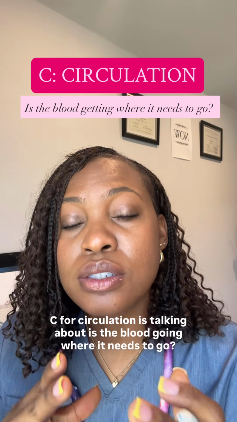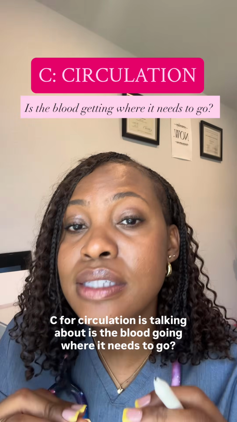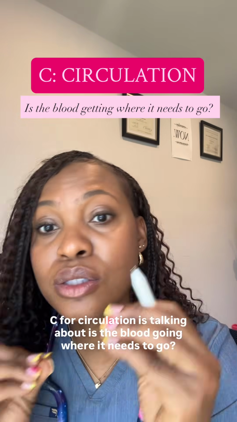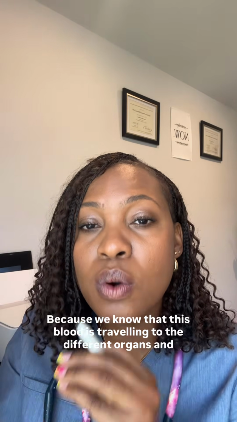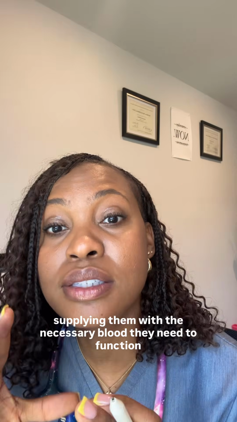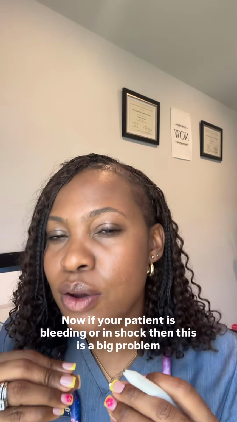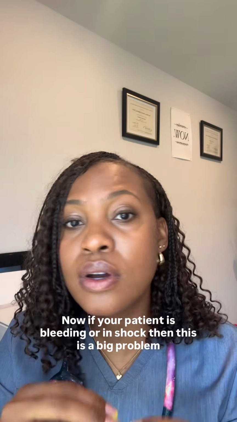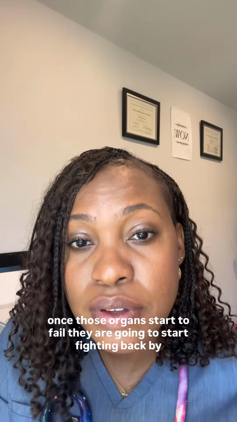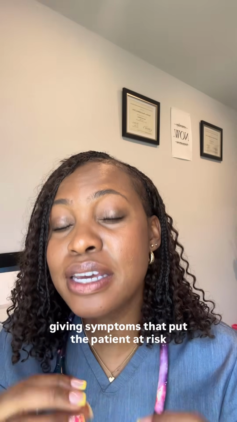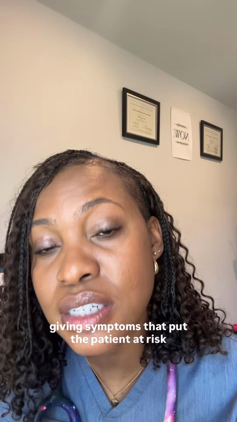C for circulation is talking about, is the blood going where it needs to go? Because we know that this blood is traveling to the different organs and supplying them with the necessary blood they need to function. Now, if your patient is bleeding or in shock, then this is a big problem. Once those organs start to fail, they are going to start fighting back by giving symptoms that put the patient at risk. Here's a quick example.